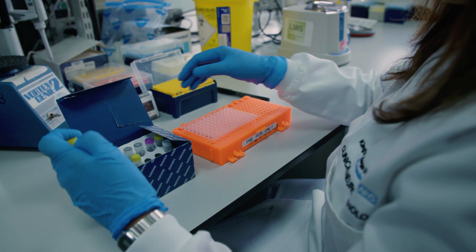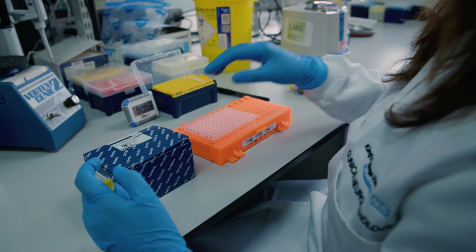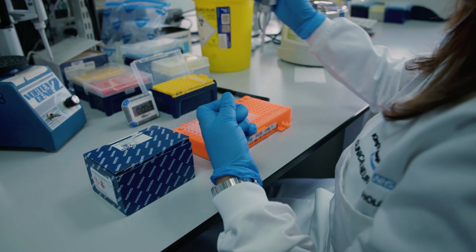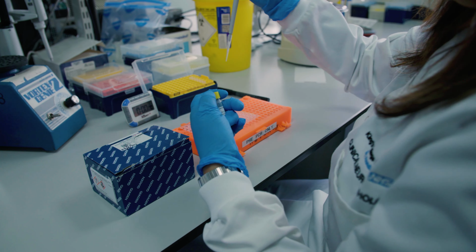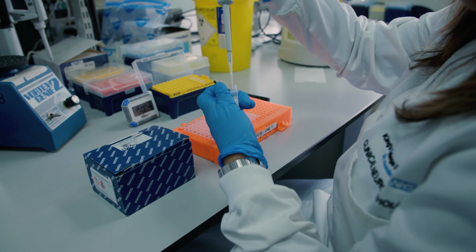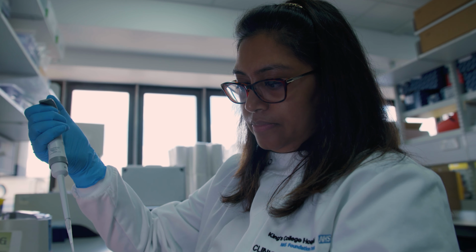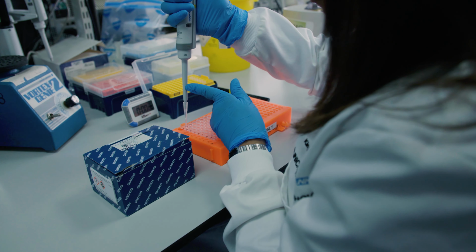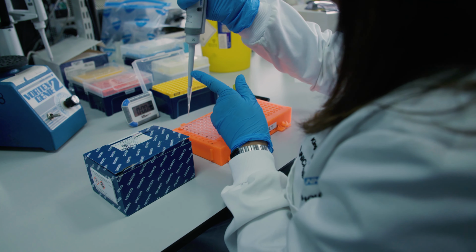Firstly, the hands-on time of the library prep is down to around 6 hours, which means that we can do a library prep for a gene panel within a day, and then the next day we can quite comfortably normalize and load onto the sequencer, and potentially with an extended day we could deliver this in a whole day. So that's very attractive for cancer labs where turnaround times are short.